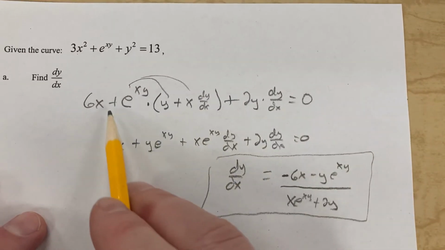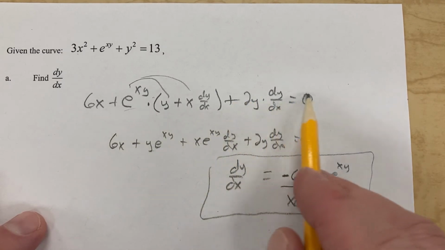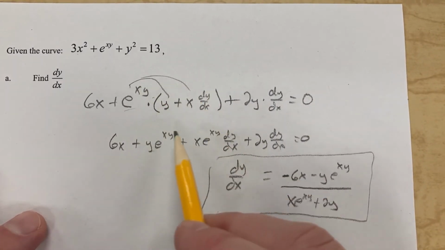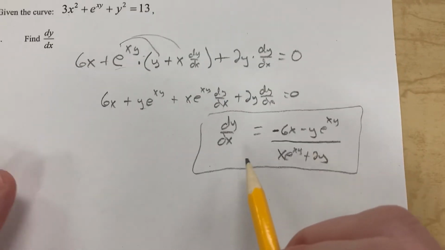So again, what I want you to do is look at the first line. Were you okay there? Doing implicit differentiation on that. This distribution is a little sneaky. Maybe you did it, maybe you didn't. But that's the key to then getting here.